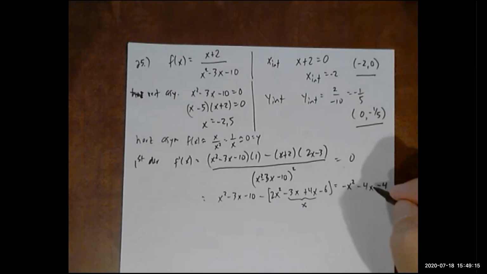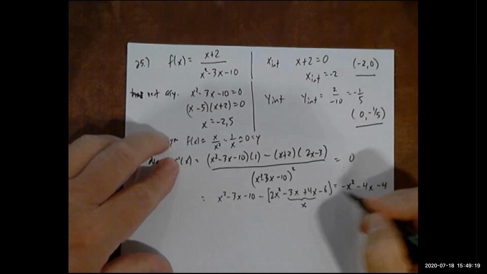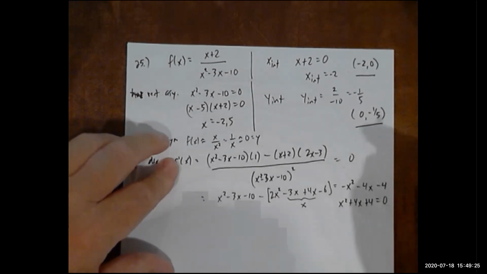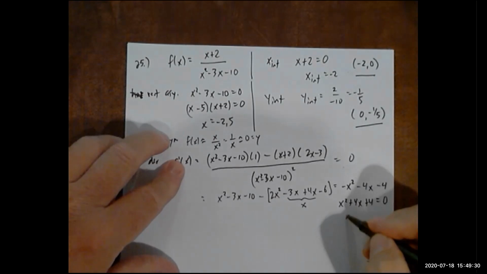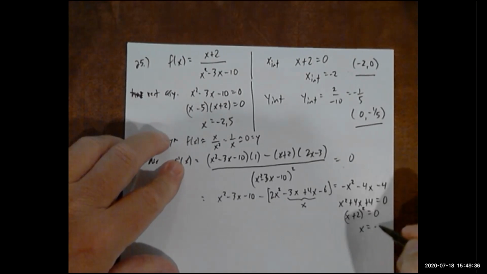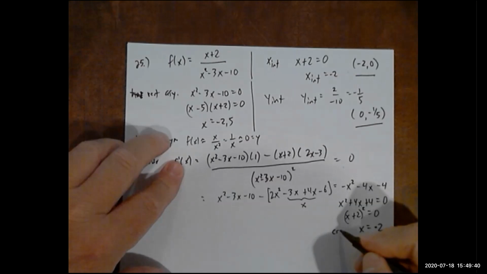Now to find the critical points, I set that equal to 0. And I can make everything positive. Multiply both sides by negative 1. This actually factors. Looks like there's your critical point.